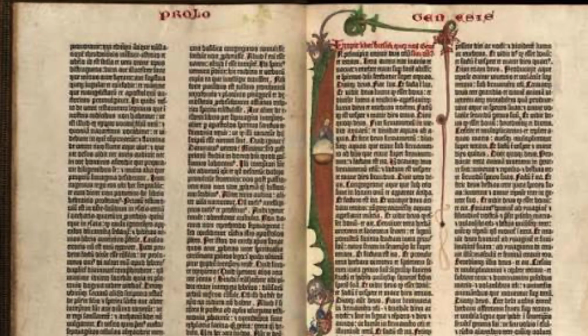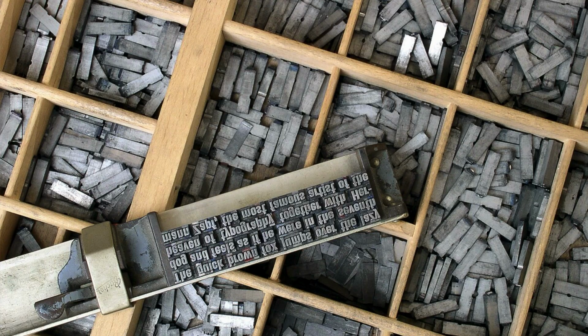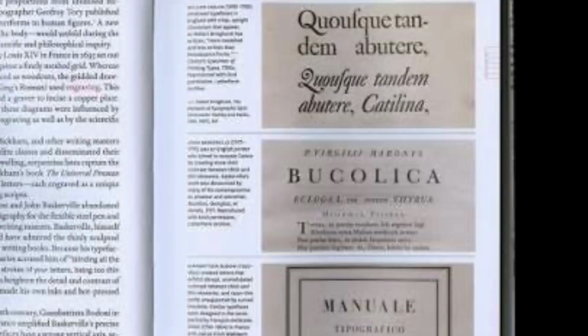Takeaway 3. Every letter form is a product of its technology. Lupton traces type design from the 15th century to today, showing how each technological shift changed what letters look like. Metal type. The 1450s to 1900s, letters were carved into metal punches. This created sharp serifs, high contrast between thick and thin, and physical limitations on how small or large type could be cast.